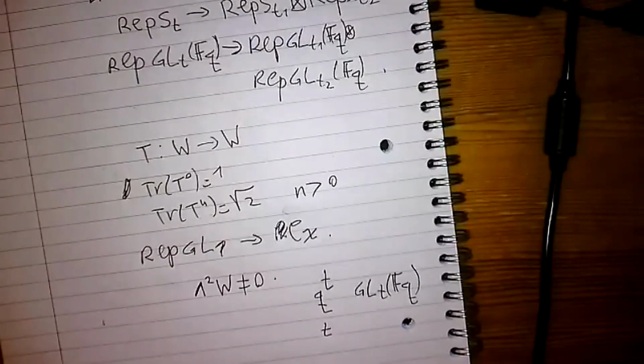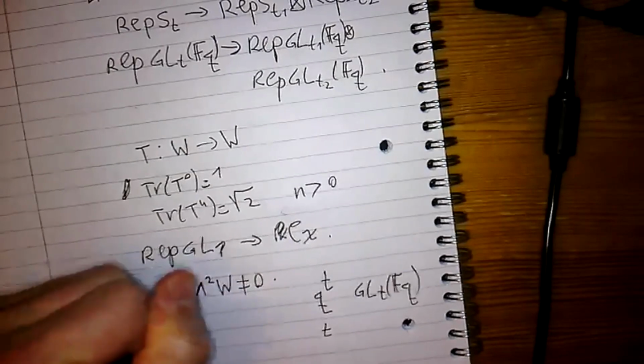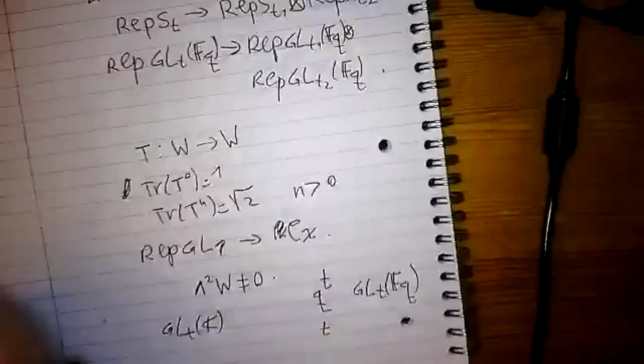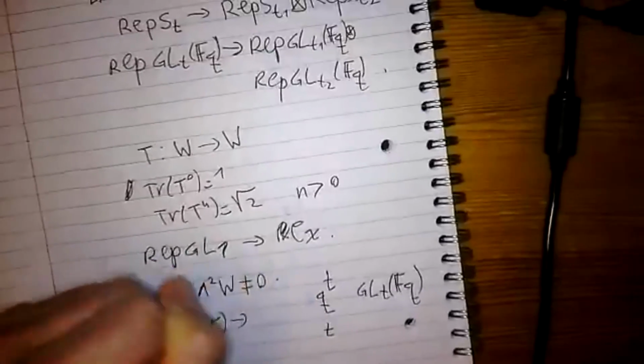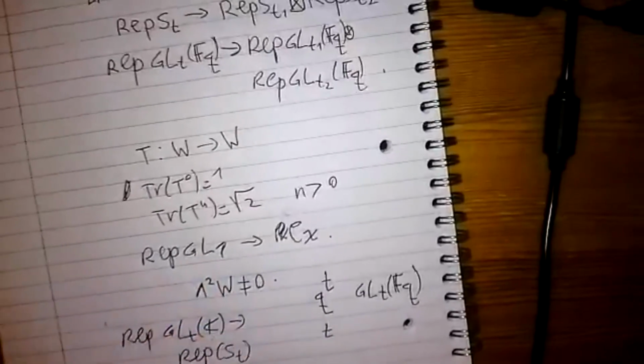Whoa, wait. So just a second. Yes, then you get a functor. Yes, for generic t you do. Sorry, I didn't understand. I was summarizing. So from Rep GL_t over C to Rep S_t, you do get a functor. So you get it from your construction, right?